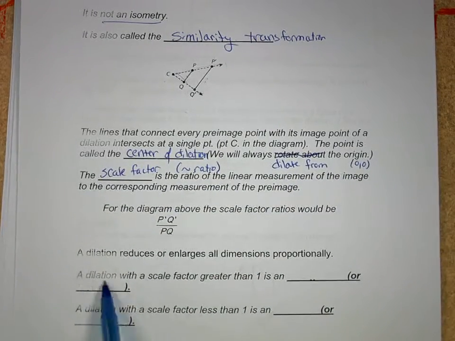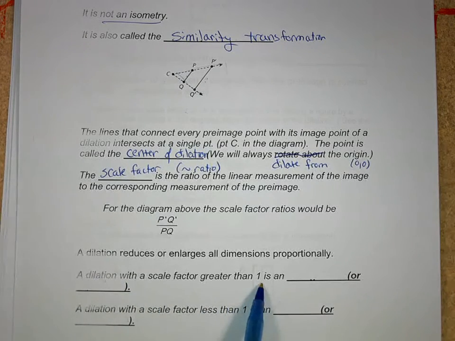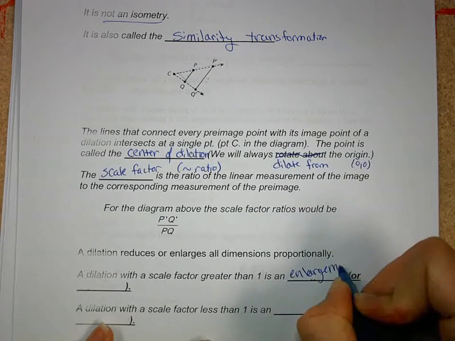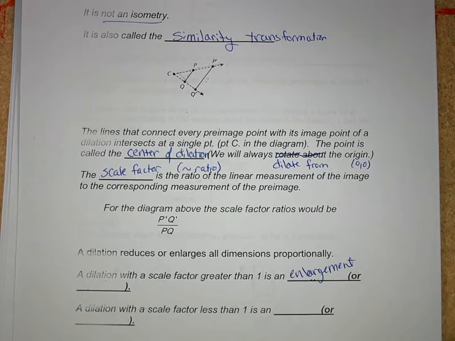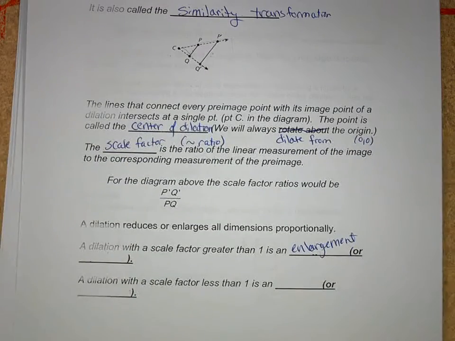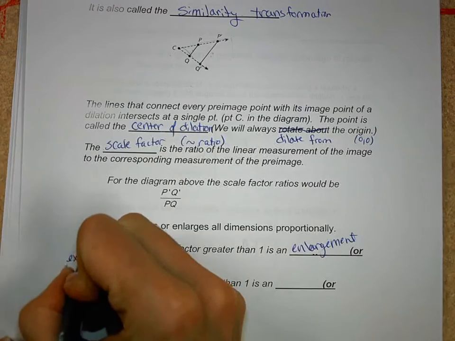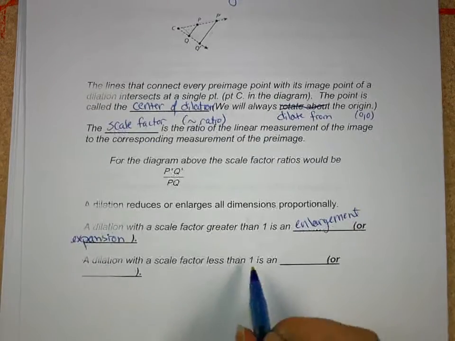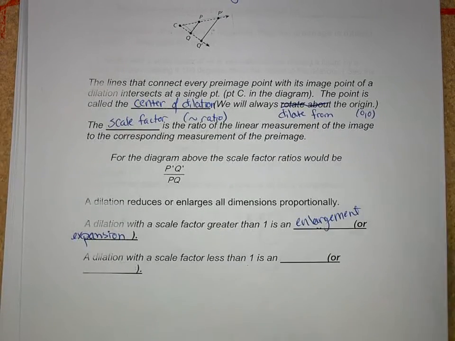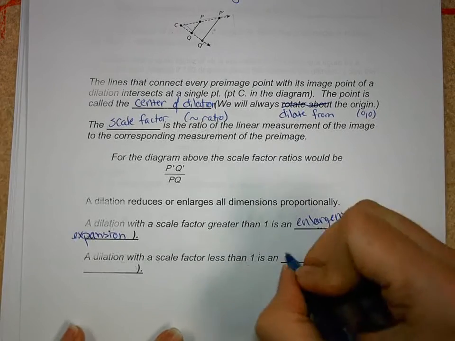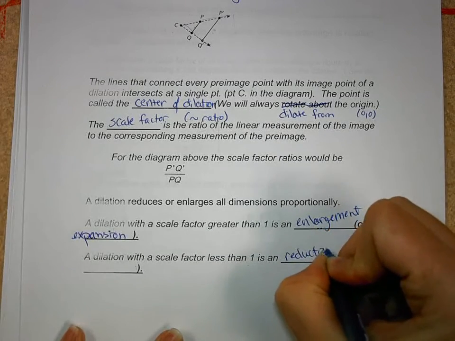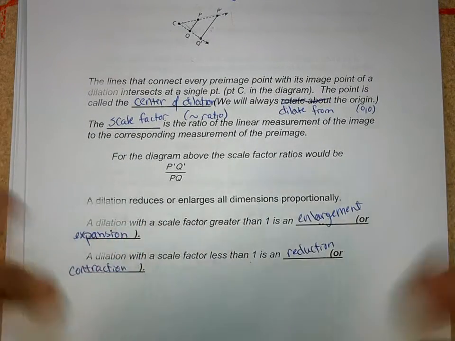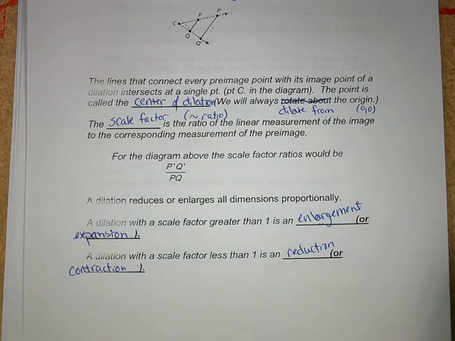So here's some rules. A dilation with a scale factor greater than 1, which means your numerator is bigger than your denominator, is called an enlargement. And you even talk about that with pictures. You do an enlargement or reduction of pictures. So we have enlargement, or it's also called an expansion, is another word that they use with this. Now, another one that we have is a dilation if it's less than 1. So if the denominator is larger than the numerator of the scale factor, it is called a reduction or a contraction. And a contraction, when your muscles contract, they come together and they get really tight. So it's a way of thinking about it.